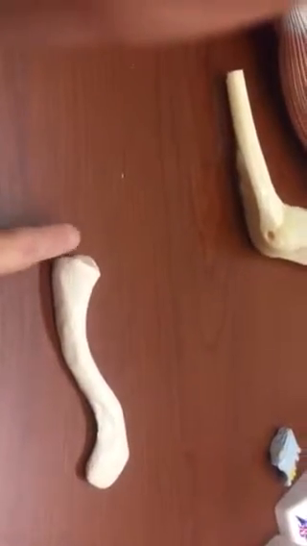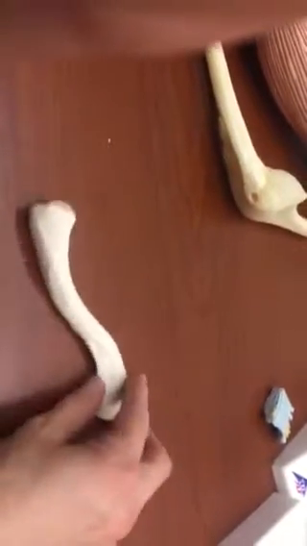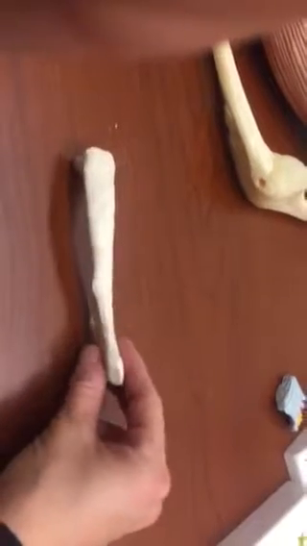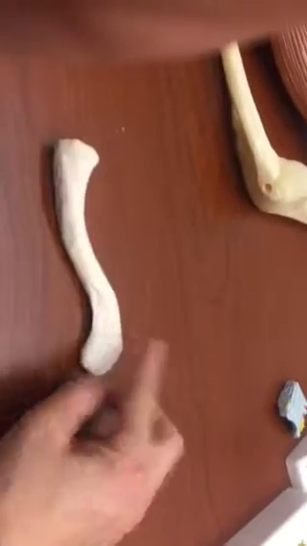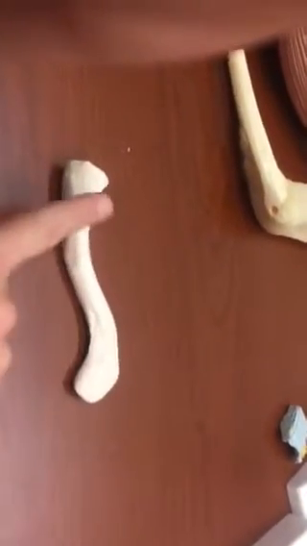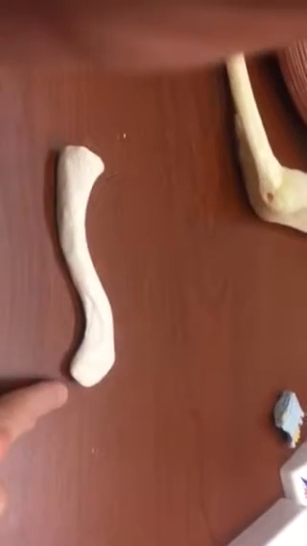We have the sternal extremity or end, which looks like I chopped it. We have the acromial end, which is pretty flat. It looks like I flattened it with a mallet. I just flattened it out. So we know medial, lateral.